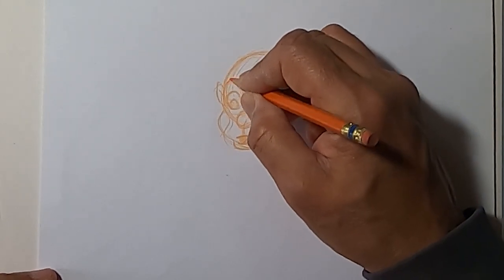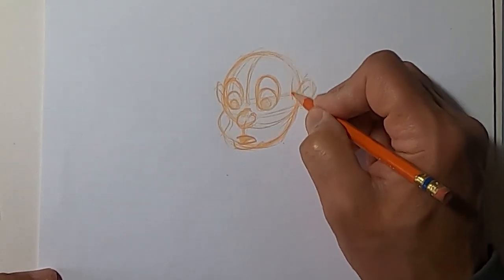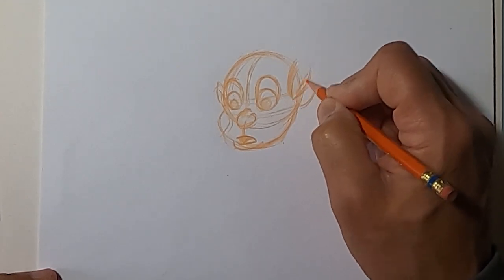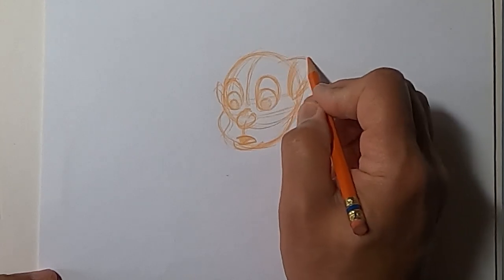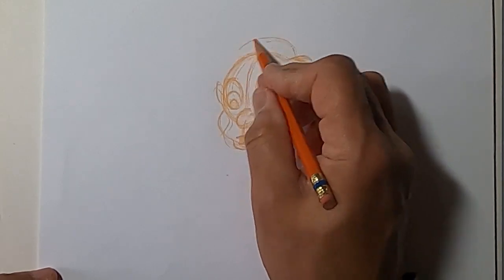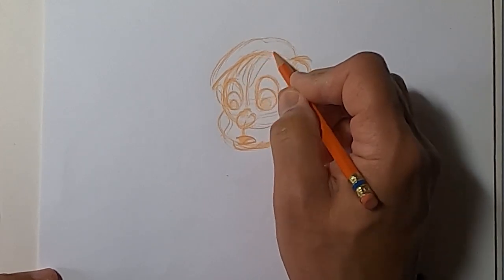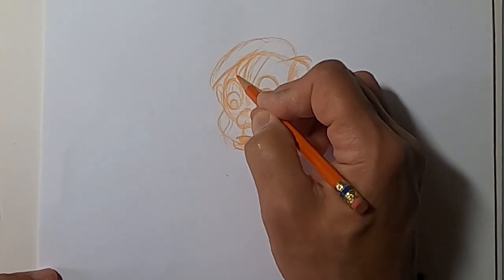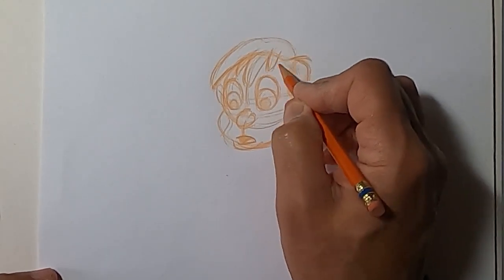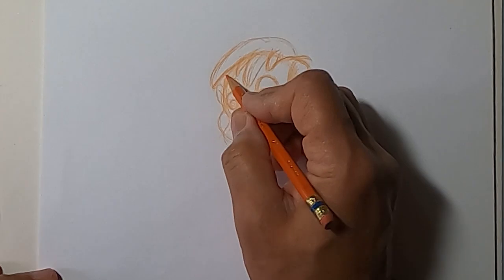There's one, there's two, and then the rest of it, let's say his hairline goes like this, comes down over his ear like that. And that line's like that.